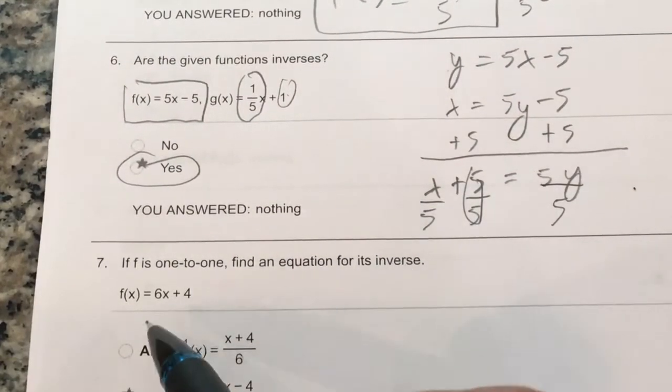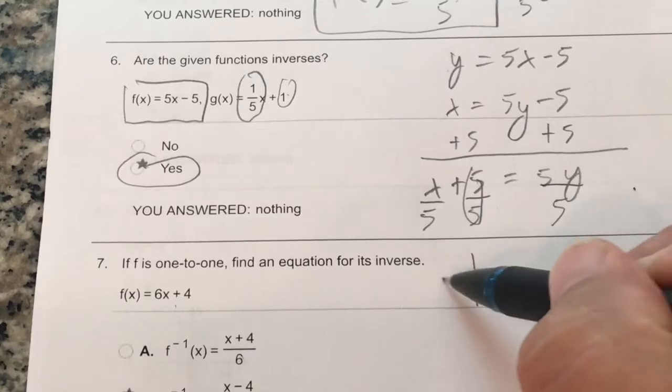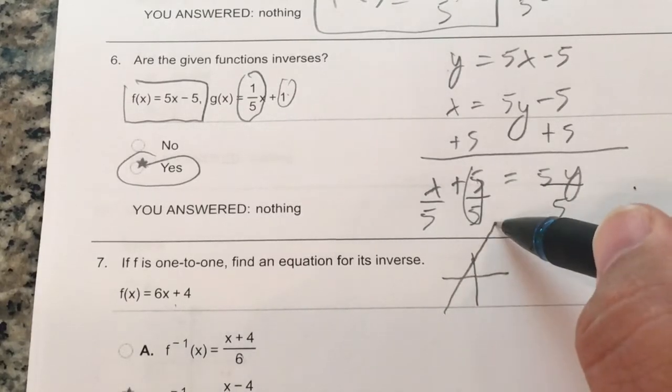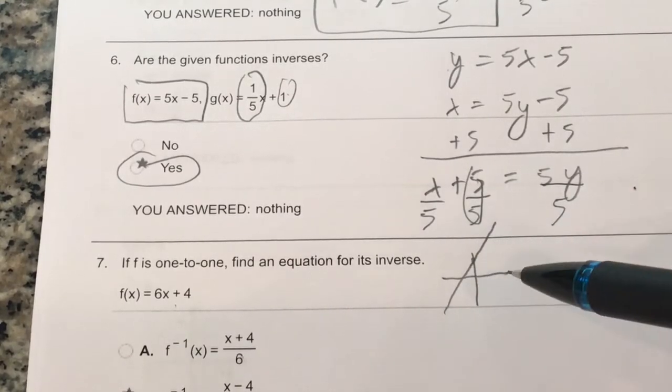Is this a 1 to 1 function? That's a line, y equals 6x plus 4. So if I were to graph it, notice I'd begin at 4 and the slope would be positive. And it passes the vertical line test and the horizontal line test. So it is 1 to 1.